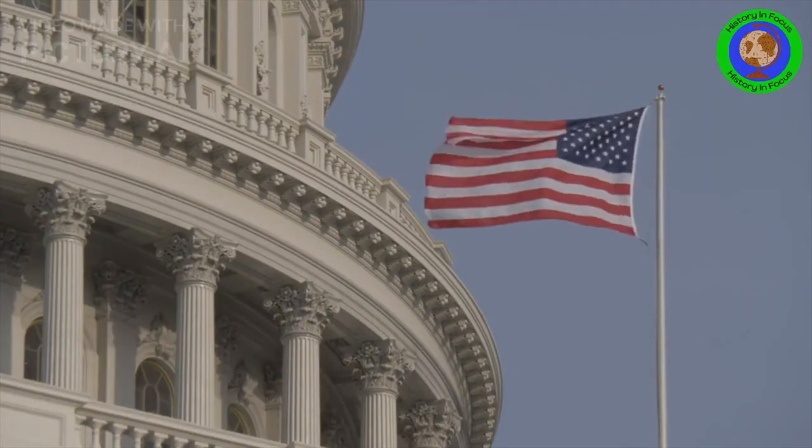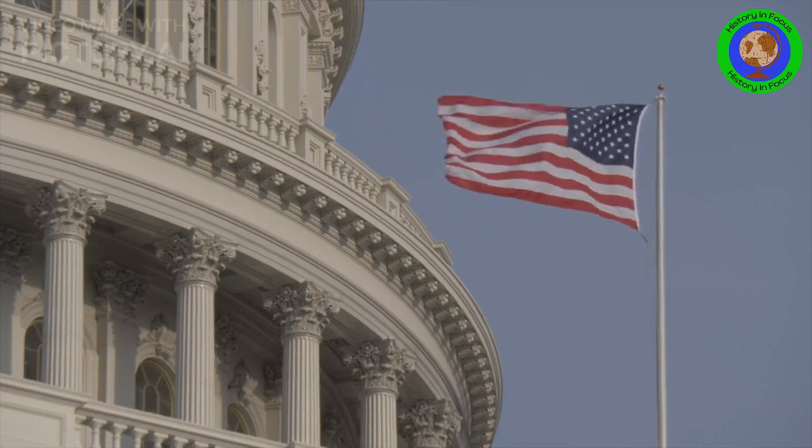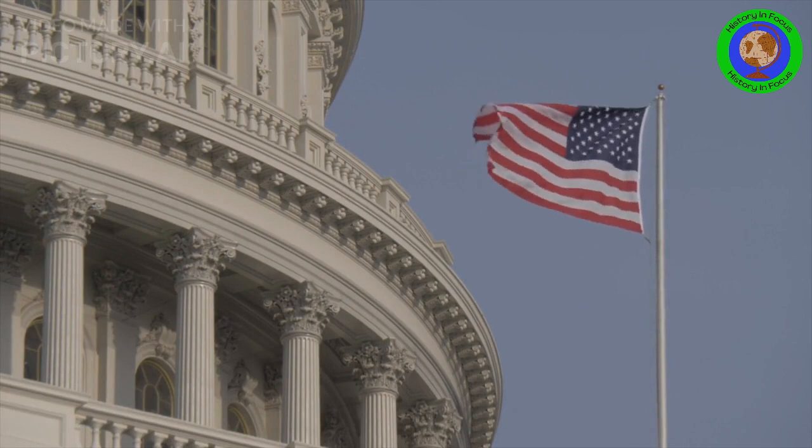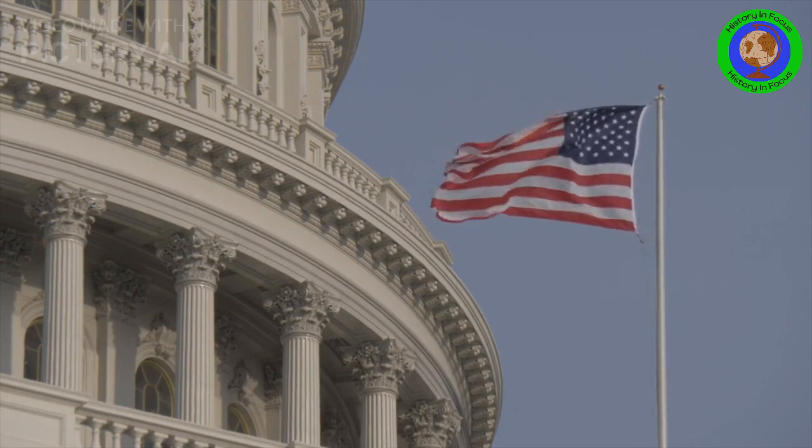The American Civil War was a clash between two competing visions of America. The North believed in the idea of a united, indivisible nation, while the South championed states' rights and the preservation of their economic and social systems, which were deeply tied to the institution of slavery.